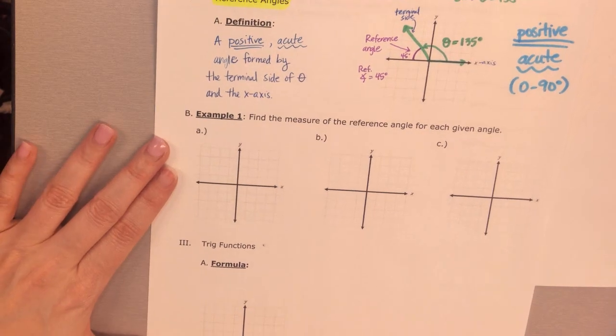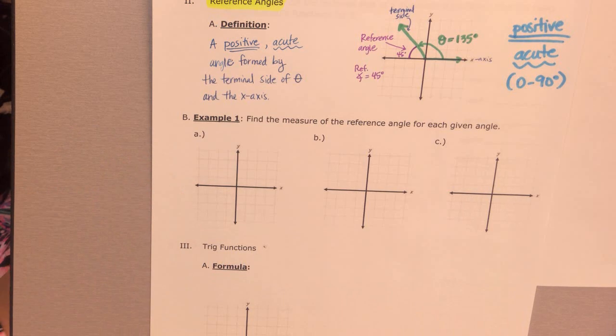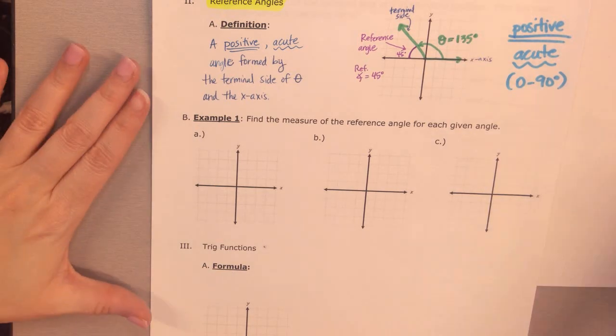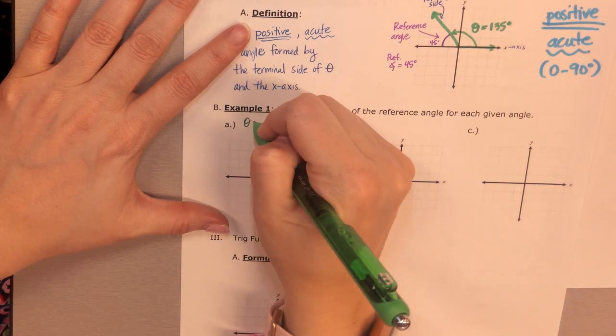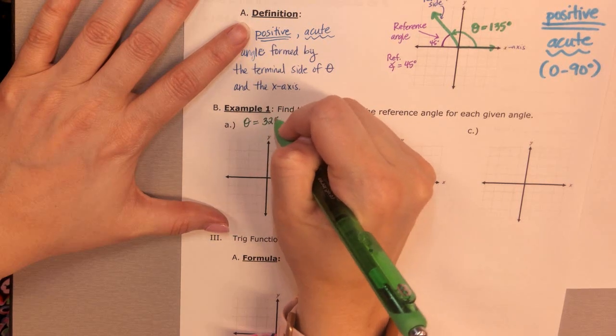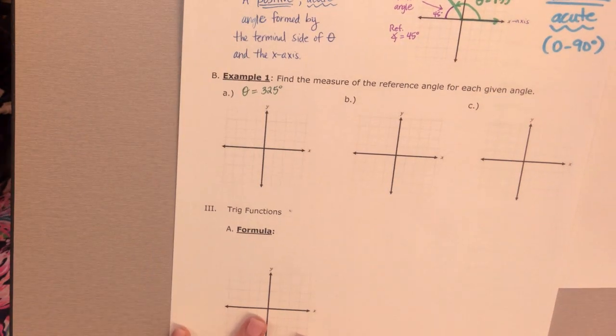Alright, so I'm going to give you an angle, and then we're going to find the reference angle. The first one, let's do 325. 325 degrees.